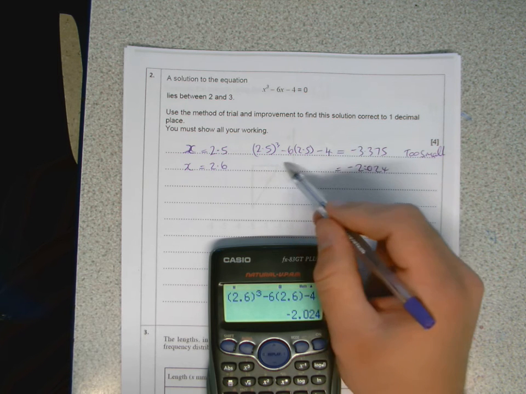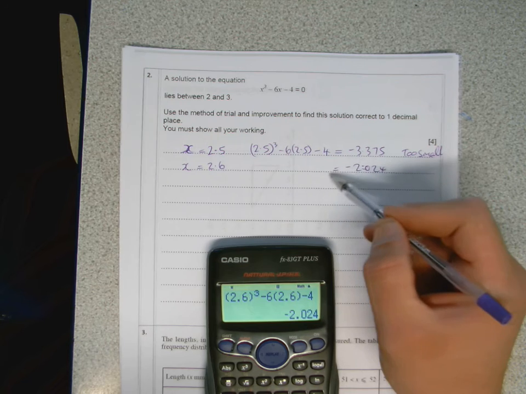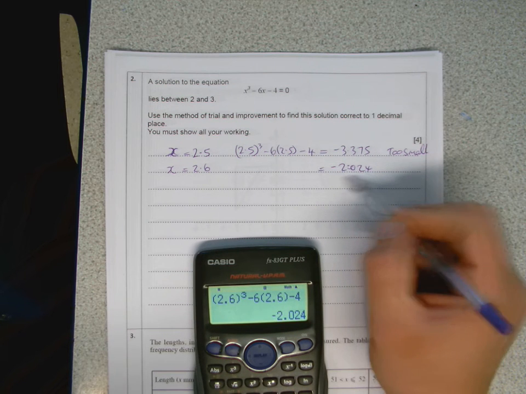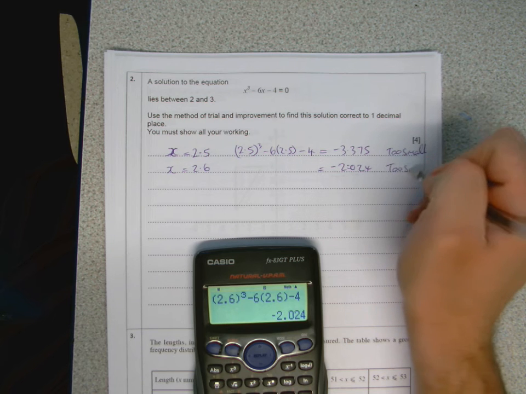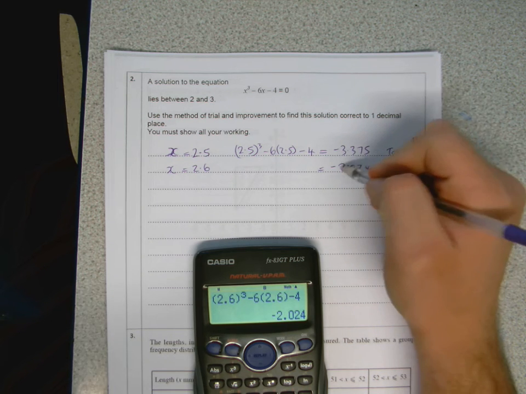Now you don't have to write all that down again. You don't have to put 2.6 cubed and so on, there's no need for that. The most important thing is you put this answer here, so the examiner can see this. Again, it gives us an answer which is too small. We're getting closer to 0, but it's still too small.